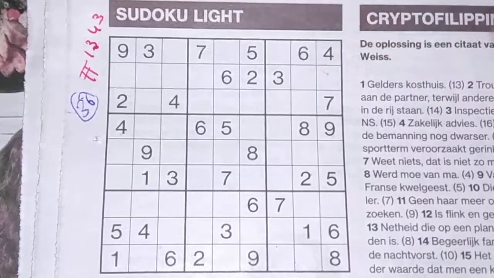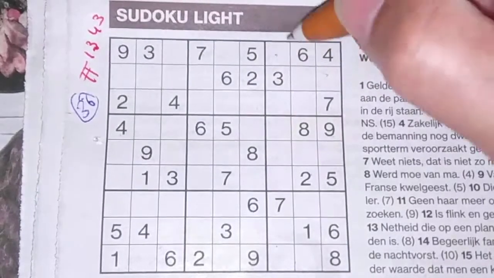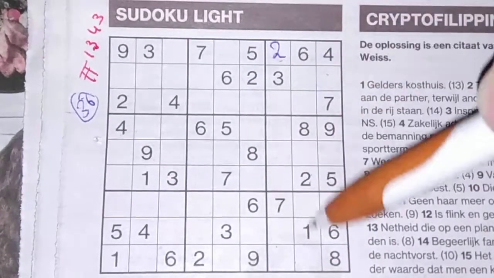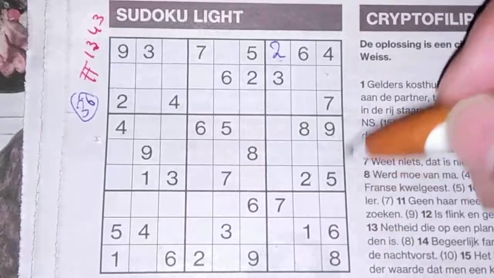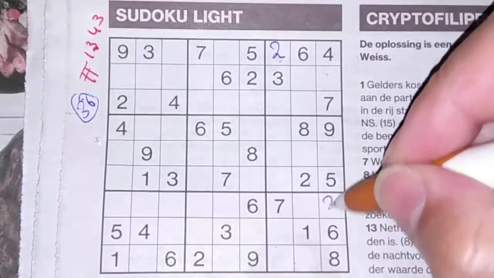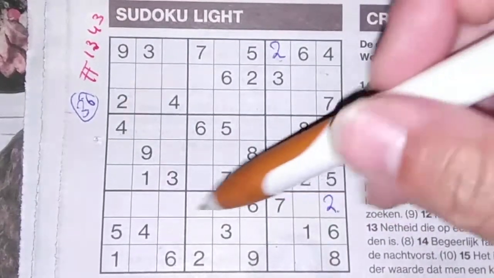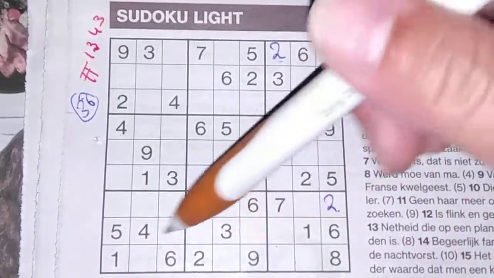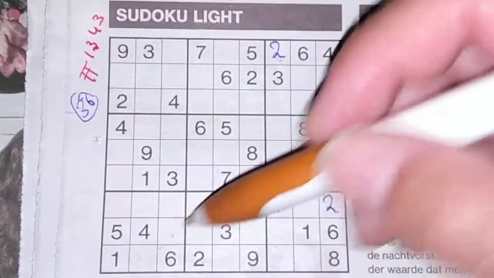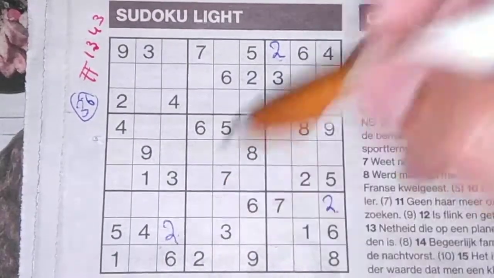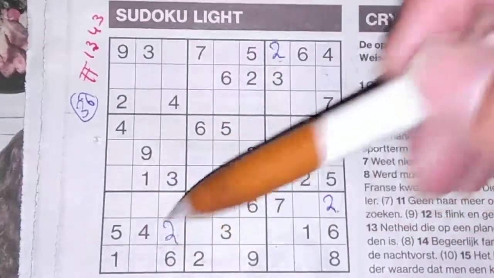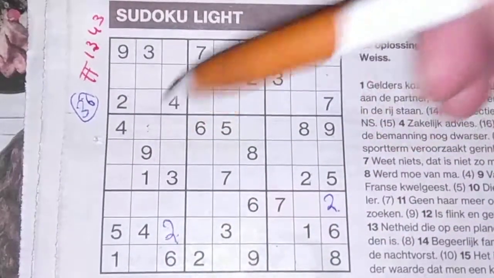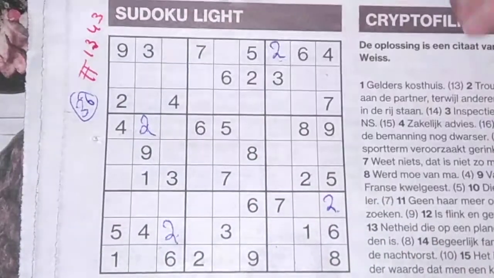So in the first row, the only place for the 2 should be there. 2 in this column, 2 in the second column. So in the third column, the only place for the 2 should be there. The 2 in this row, 2 in the last row. So in the row between, the only place for the 2 should be there. 2 in the first column, 2 in the third column. So in the second column, the only place for the 2 should be there.